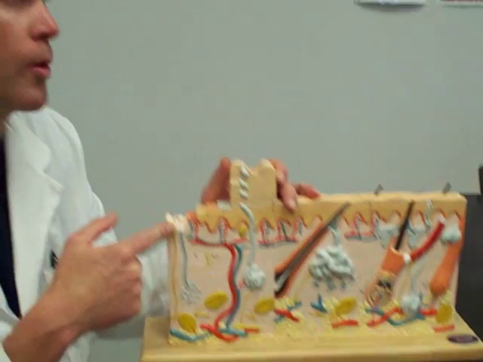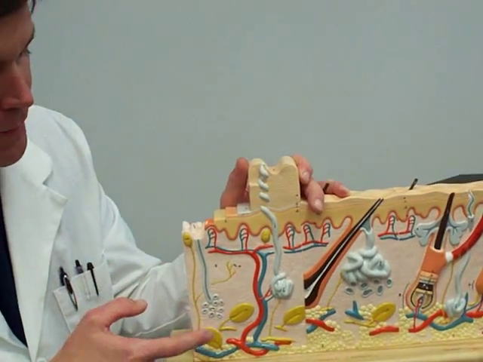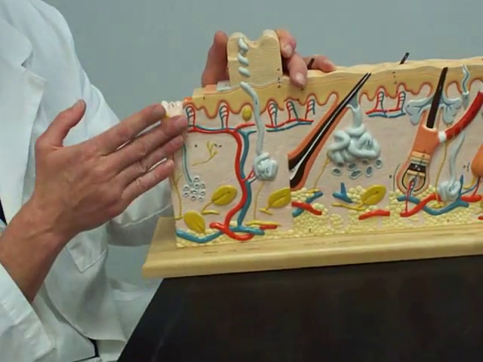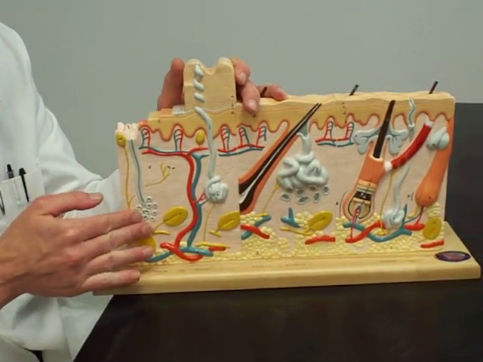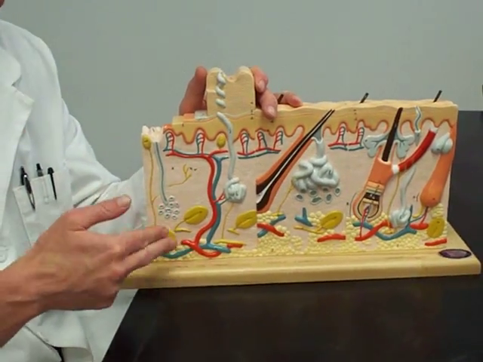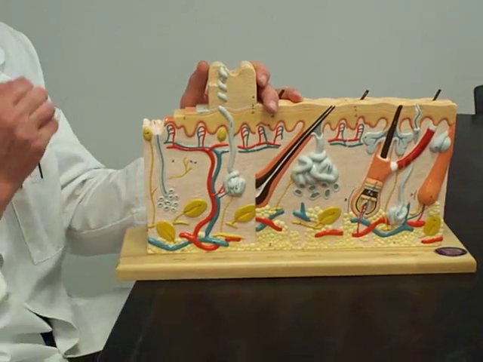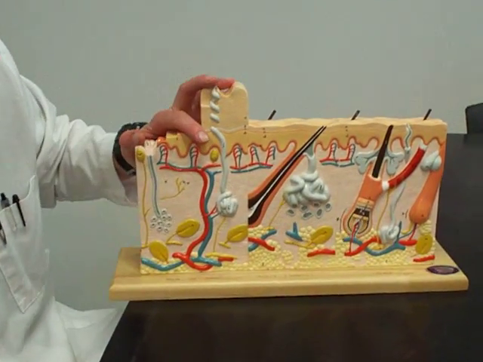Your tactile corpuscles are going to be here. These are going to be Pacinian corpuscles. Tactile corpuscles are fine sense of touch. Pacinian are going to be deeper, and those are pressure. So P, pressure, Pacinian corpuscles. The other one's tactile, okay? So you don't confuse those.